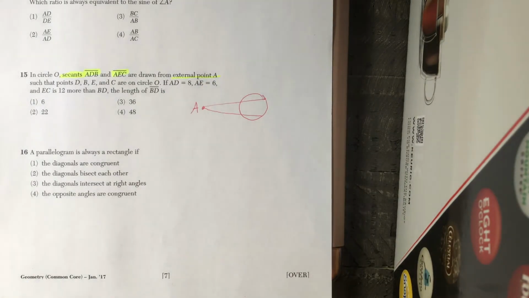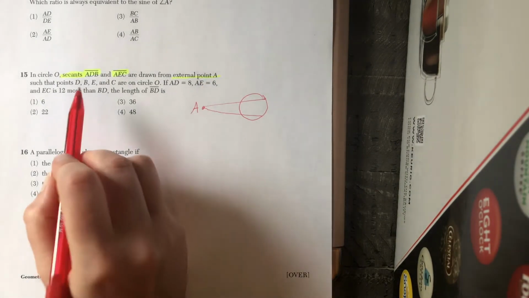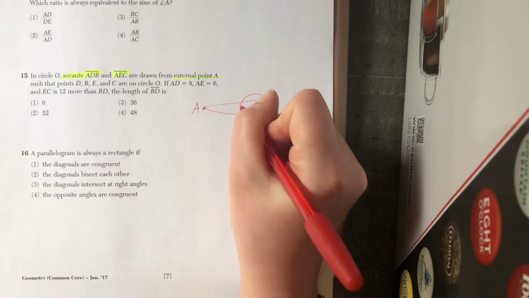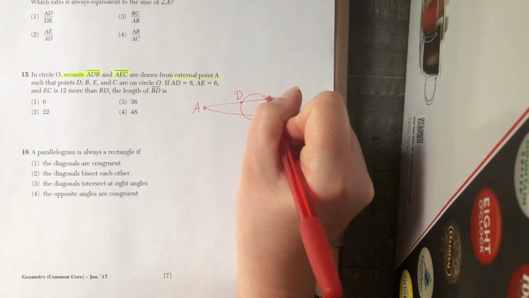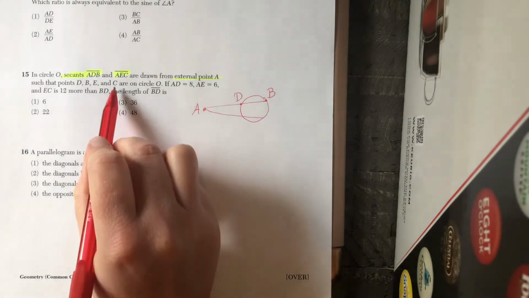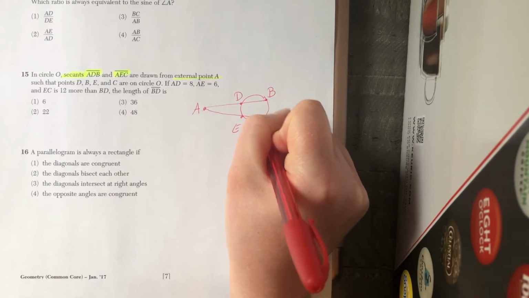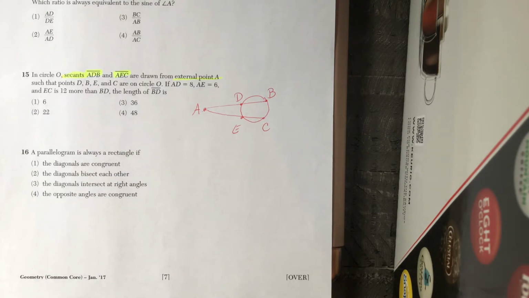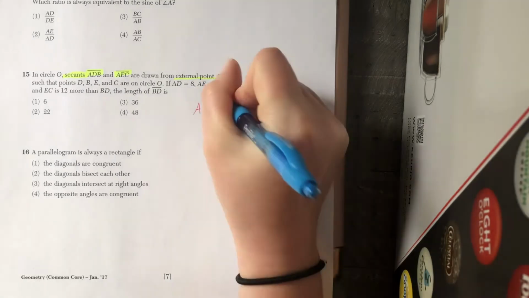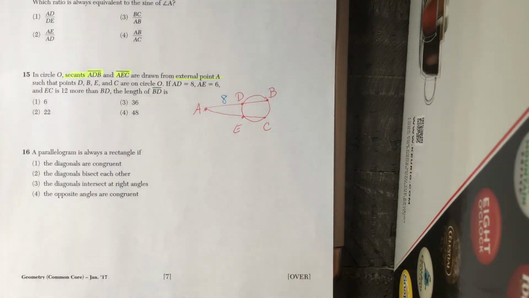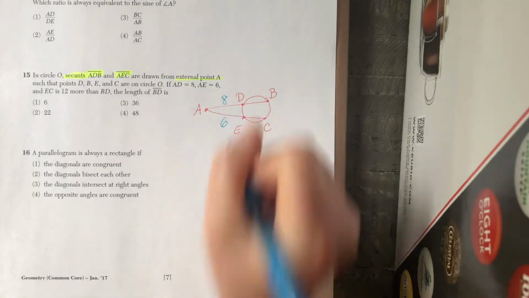All right. I know that my first secant is ADB, so I'm going to label that ADB. And my next one is AEC, so I have A, underneath is E, and then C. All right, so that's just getting the picture drawn. And now I'm going to label the other information that they told me. So I know that AD is 8, so I'm going to put an 8 out here. I know that AE is 6. Let me label this with a 6.